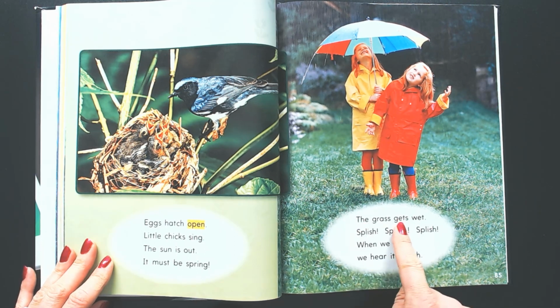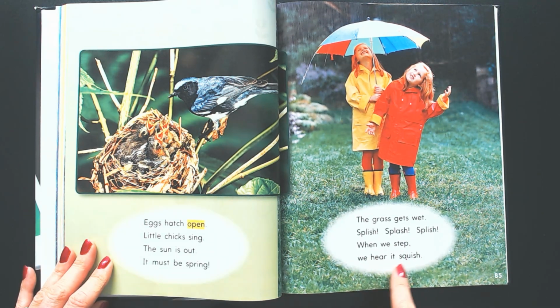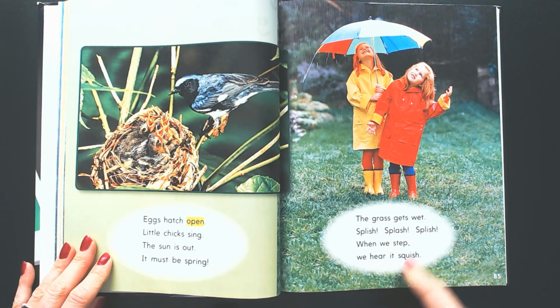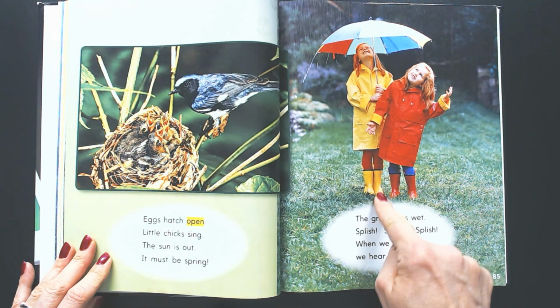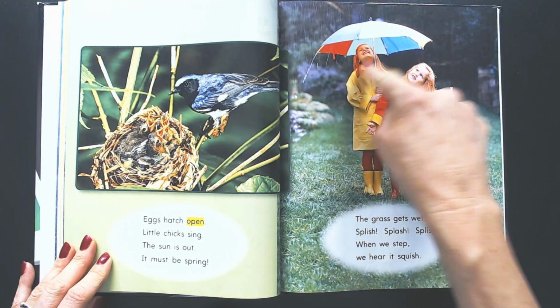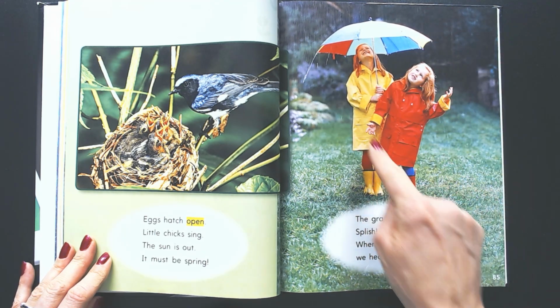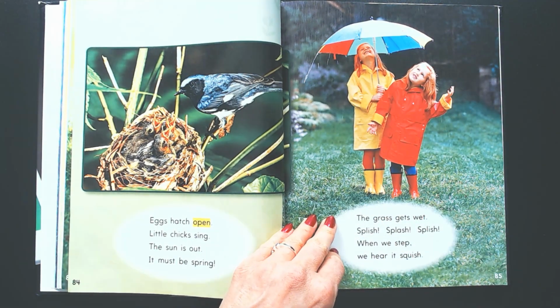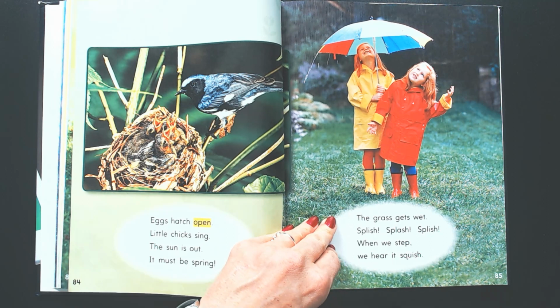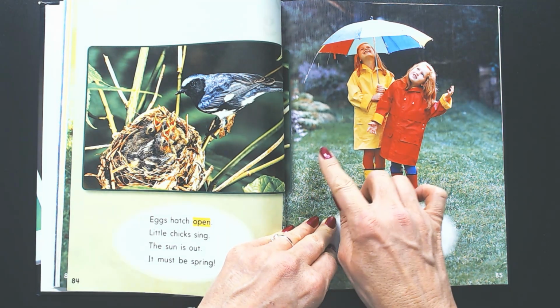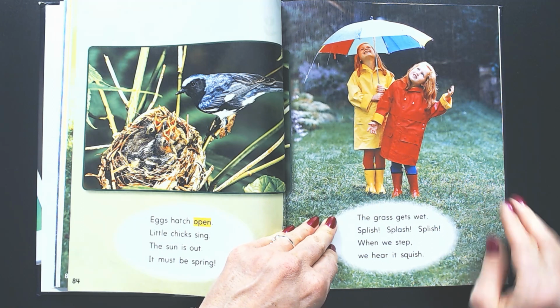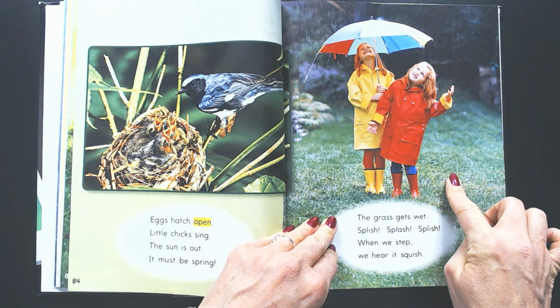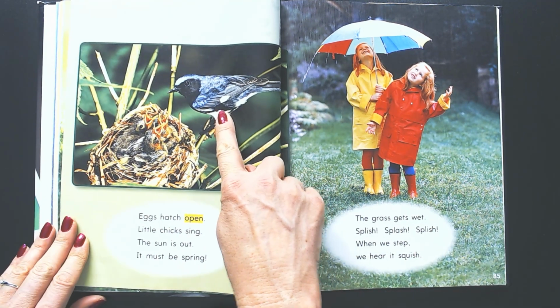The grass gets wet. Splish, splash, splish. When we step, we hear it squish. So these are galoshes, and it's raining outside, obviously. They have their raincoats on. They have an umbrella. And when it rains, or especially after it rains, like on the sidewalks and in the grass, the little worms come up to the top, and that's when the mama birds go and get the worms to feed their babies.